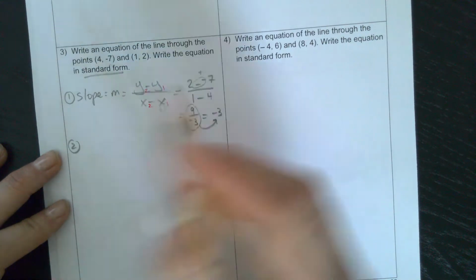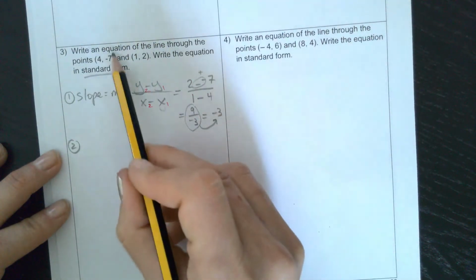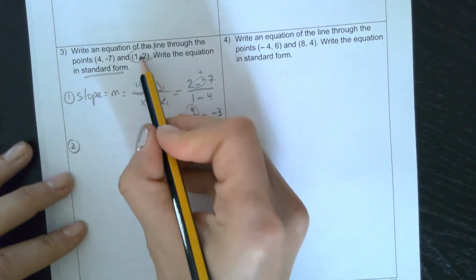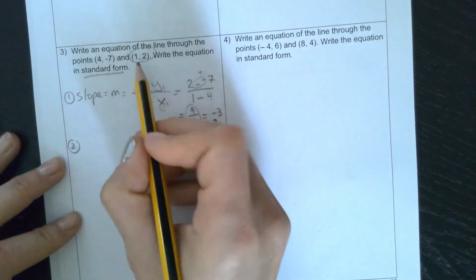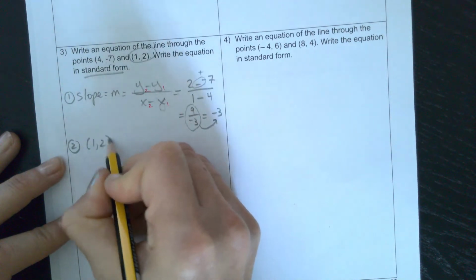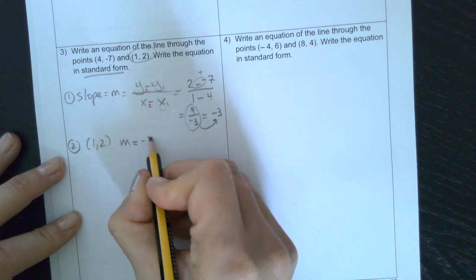So now I have my slope. And now I have to choose one of the points. I'm going to choose the one that looks easier for me. This one looks easier because it doesn't have any negatives and the numbers are small. But you could choose this one if you wanted. So I'm going to choose this point, and I know my slope is -3.